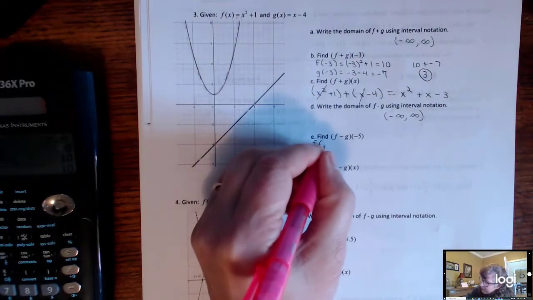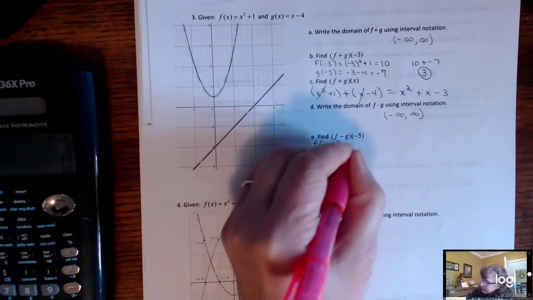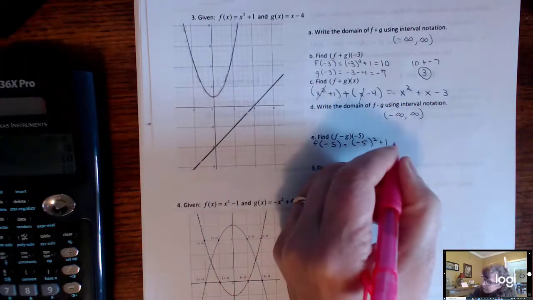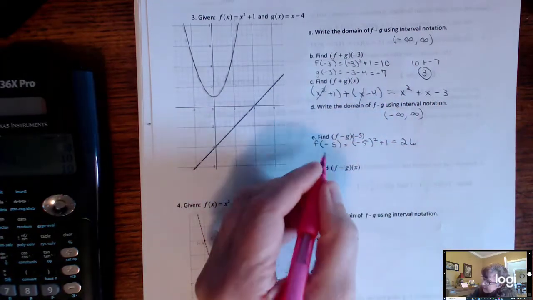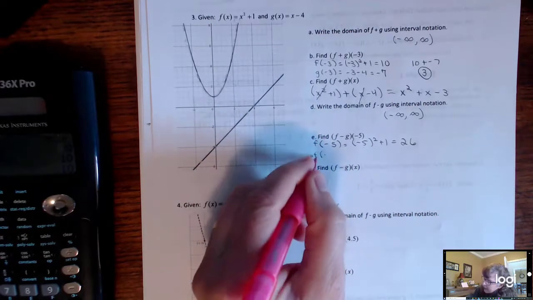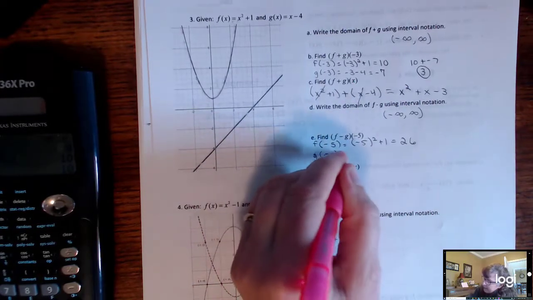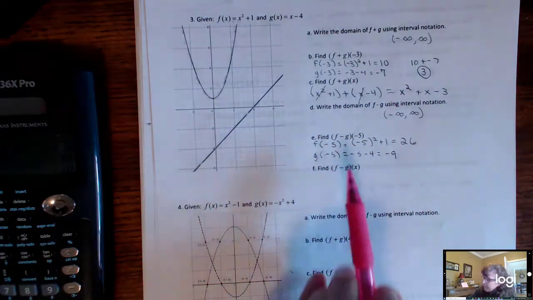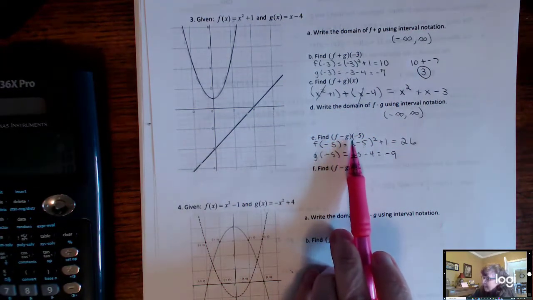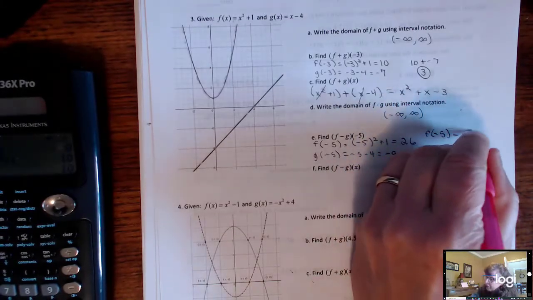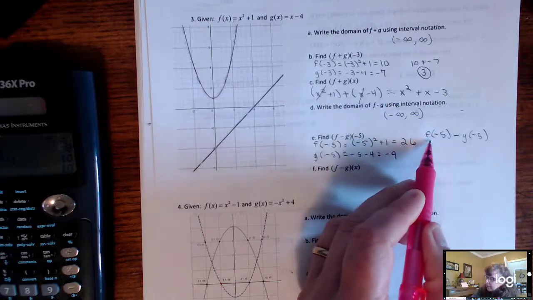So f of negative 5 would be negative 5 quantity squared plus 1, which is positive 25 plus 1, which is 26. G of negative 5 is negative 5 minus 4, which is a negative 9. Okay, now f minus g of negative 5 means f of negative 5 minus g of negative 5. It's the negatives again. So watch what happens.